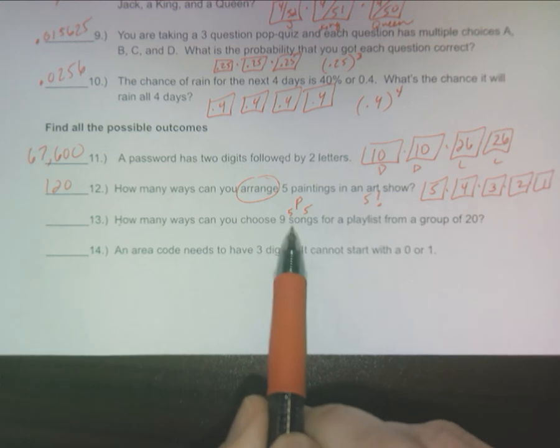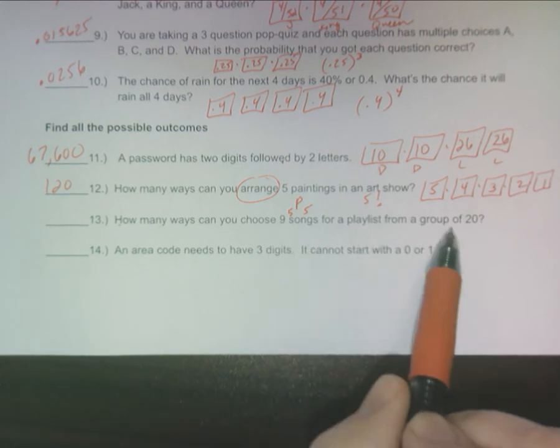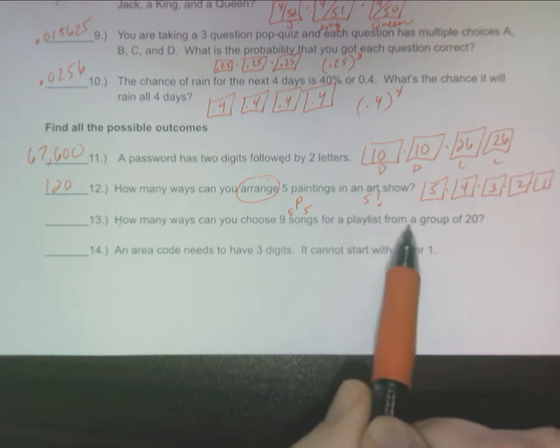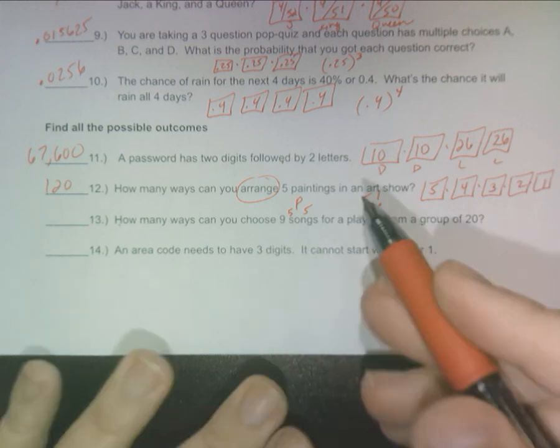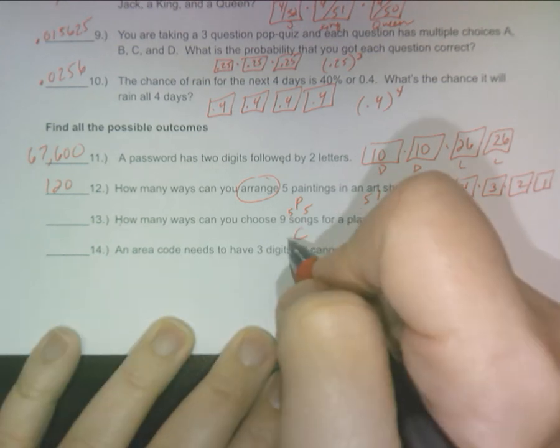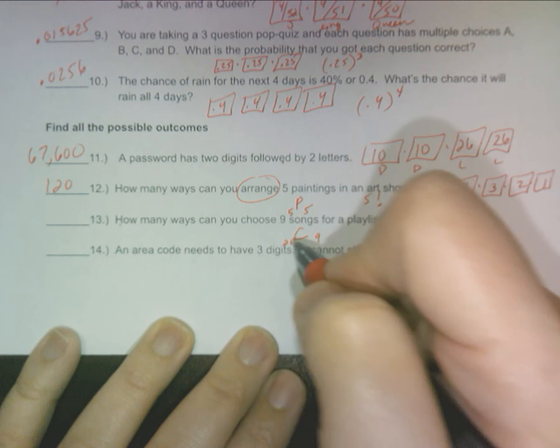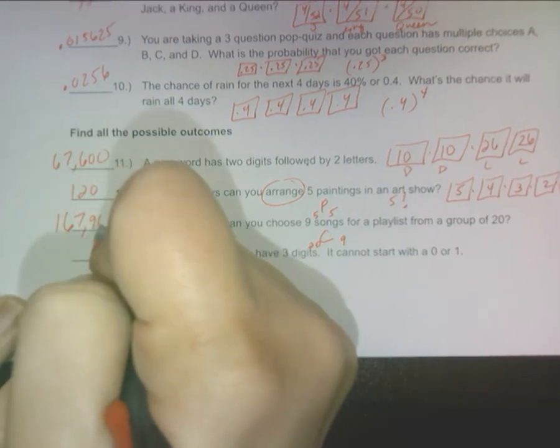How many ways can you choose 9 songs for a playlist from a group of 20? Does order matter here? No, it doesn't. This is a combination of 20 choosing 9. Put that in your calculator and you'll get 167,960.